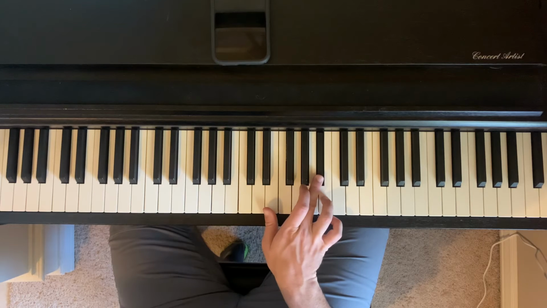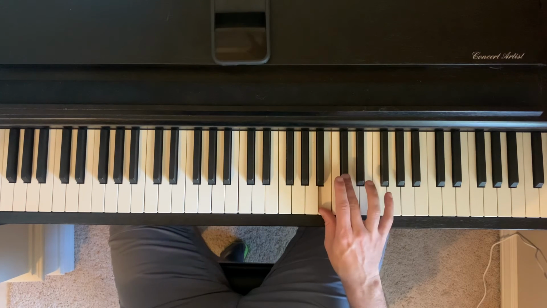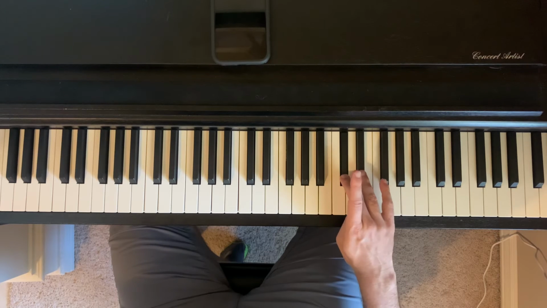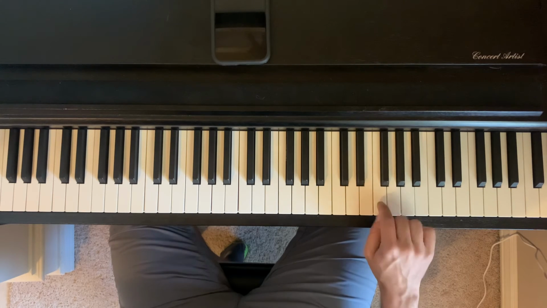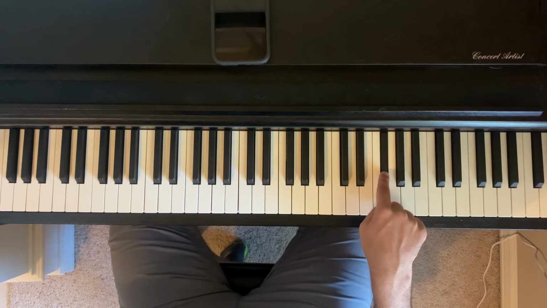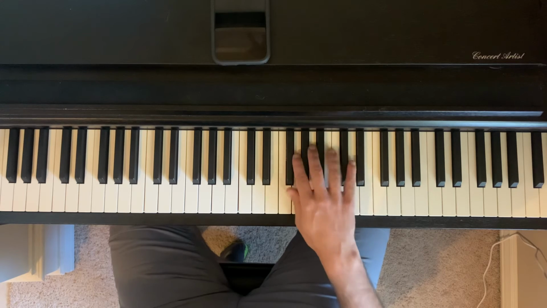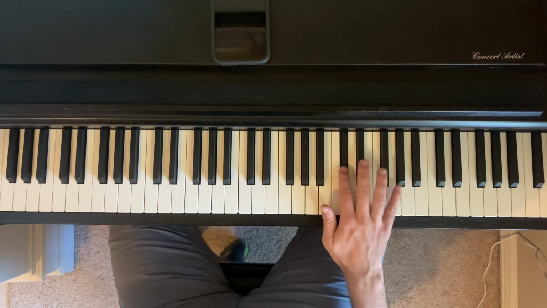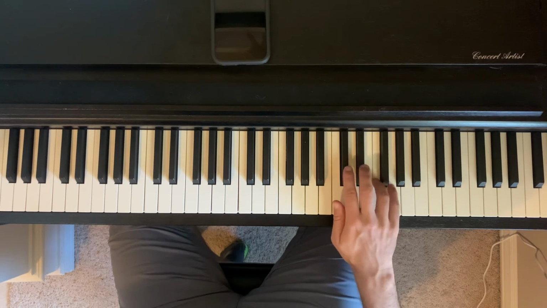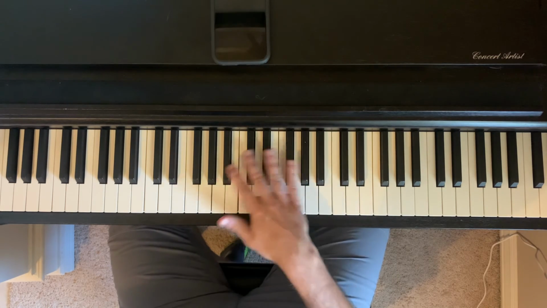Now we're gonna do 1 half step, and then 3 full steps, and then a half step. Okay, so again, on these, you run it a little bit differently. Okay, so you just learned that scale.